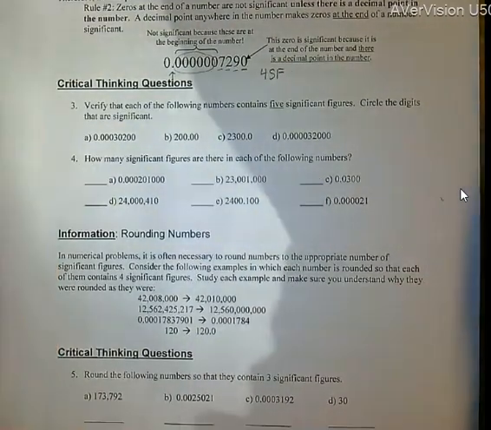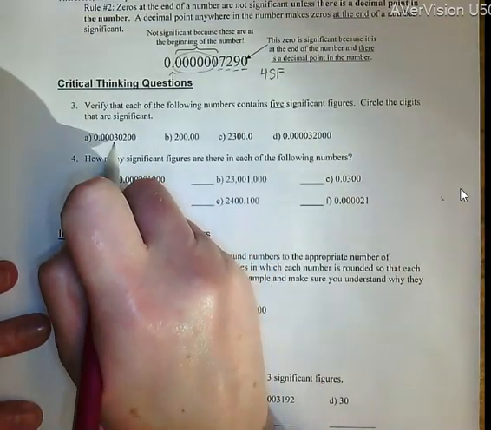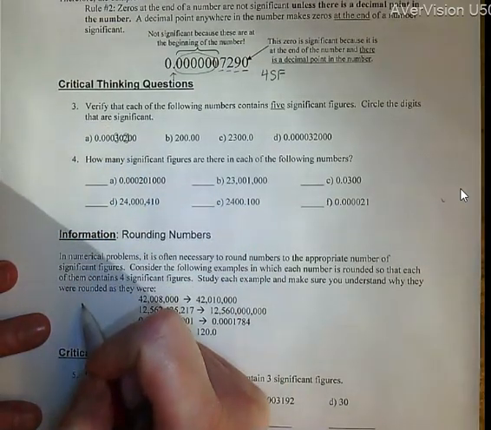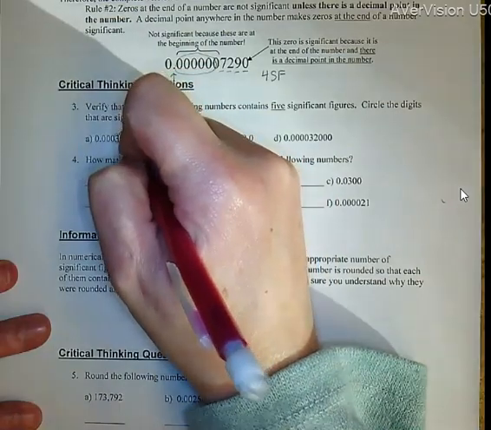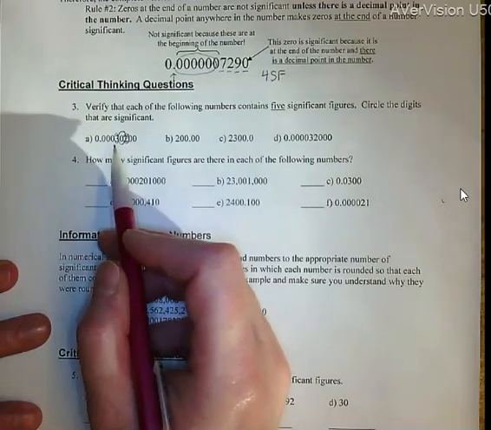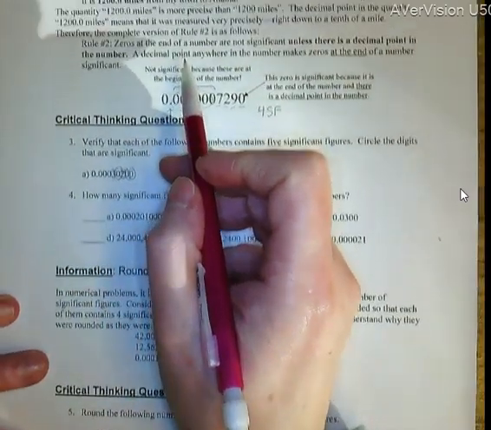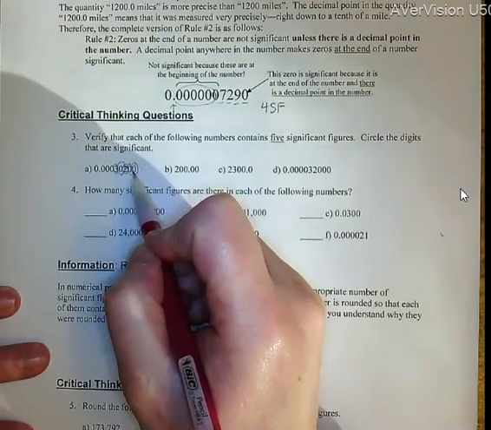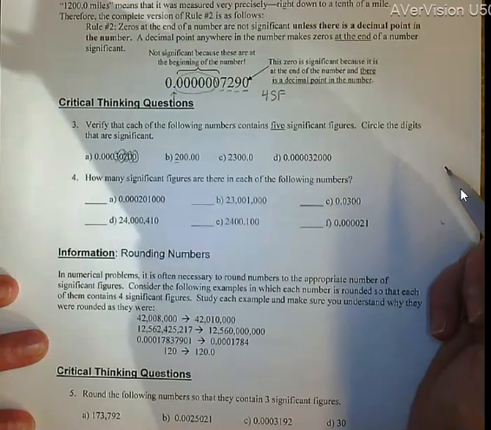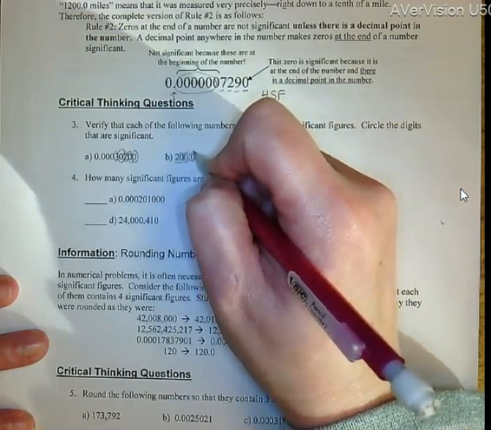So number 3, verify that each of the following numbers contains 5 significant figures. Circle the digits that are significant. So again, my 3, my 2 are significant because they're not zeros. This is rule number 3 from the previous page. That 0 is significant because it's between numbers that are not 0. So we're at 3 right now. Now, because of rule number 2 that we just added about decimal points, that makes these 2 significant as well. Here, my 2 is significant, and all of these zeros are because they're at the end of my number and there's a decimal.